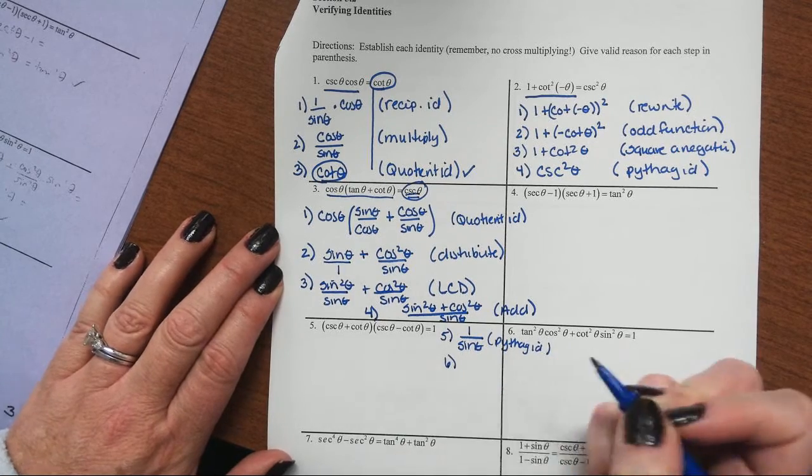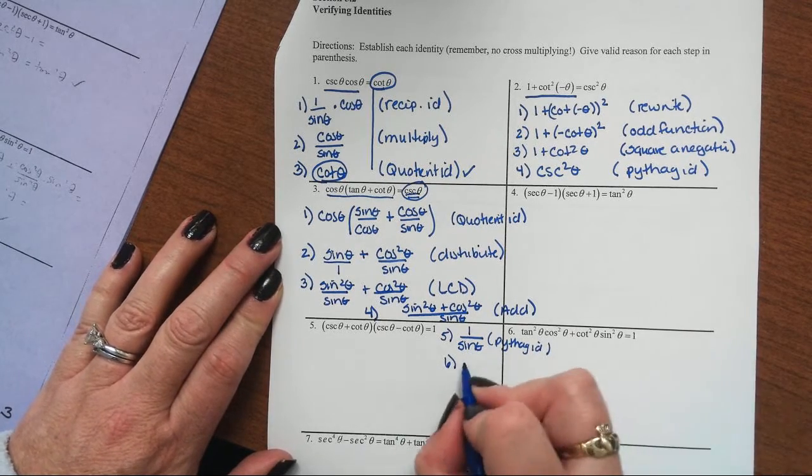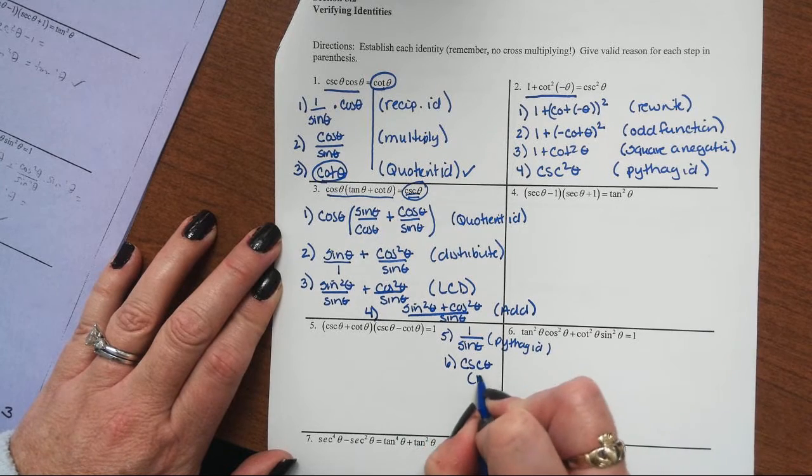And then finally, number 6, what is 1 over sine theta equal to? Cosecant theta by your reciprocal identities.